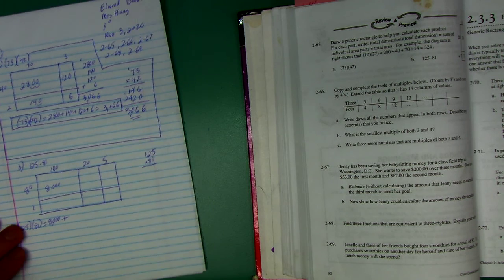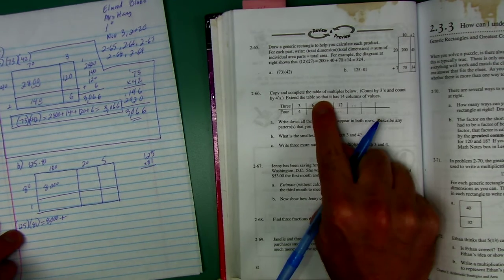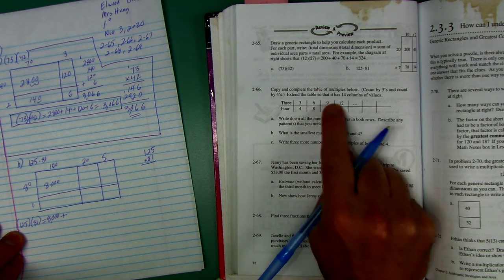Okay, 2-66. Copy and complete the table of multiples below. 3s and 4s. 3, 6, 9, 12.